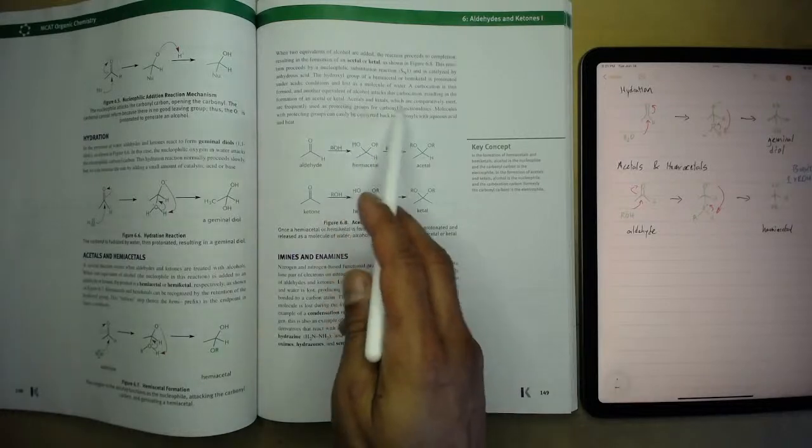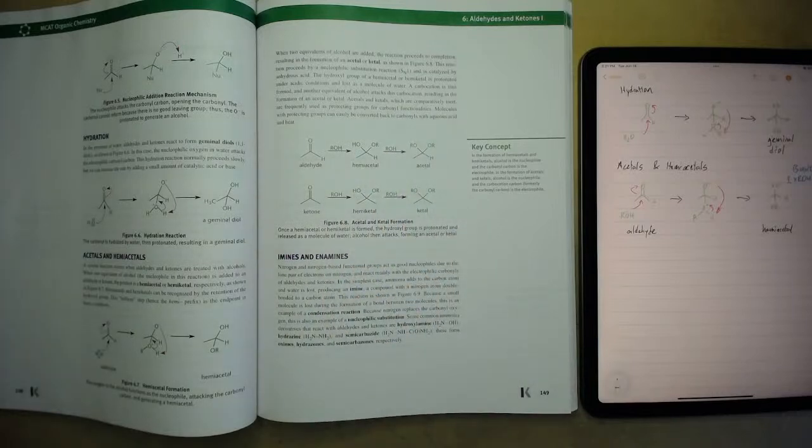So acidic conditions in both directions, but heat in the reverse direction to get it to go back from an acetal to a hemiacetal, I guess. Or from an acetal back to an aldehyde.